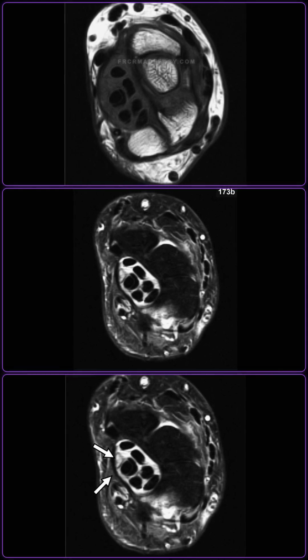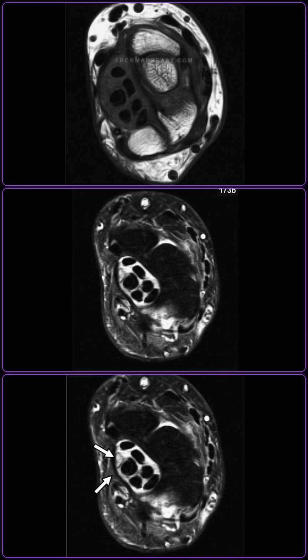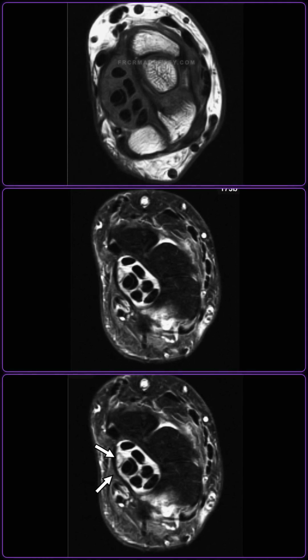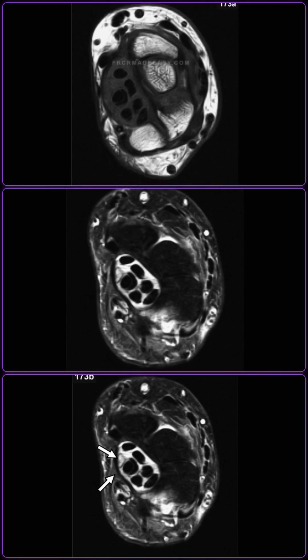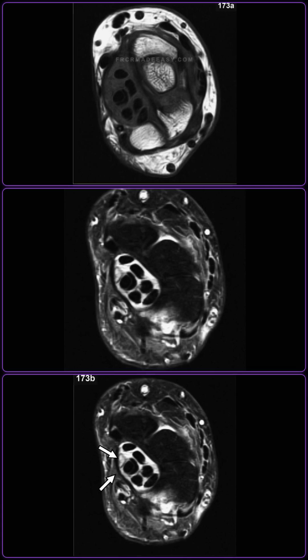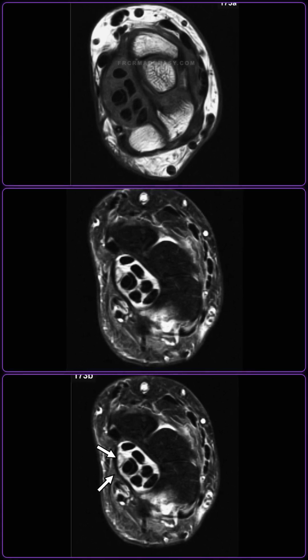These features reflect the increased hydrostatic pressure within the carpal tunnel. Following contrast administration, the median nerve may show intense enhancement due to hyperemia or complete lack of enhancement due to ischemia. What are the common underlying etiologies that increase the risk of carpal tunnel syndrome?